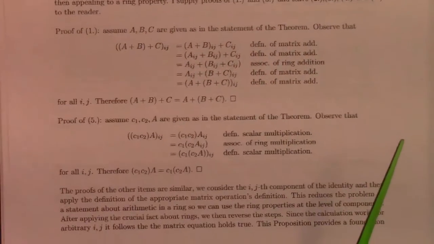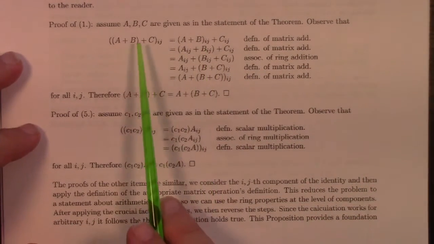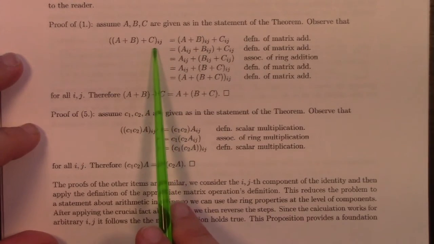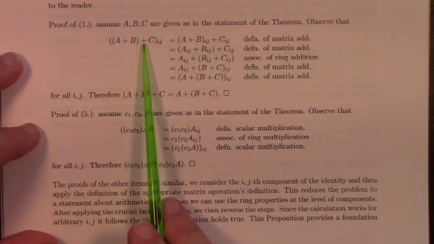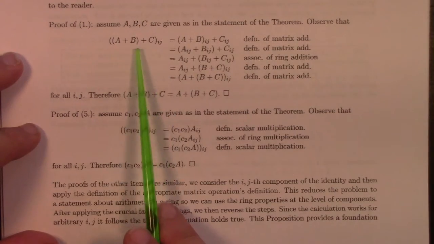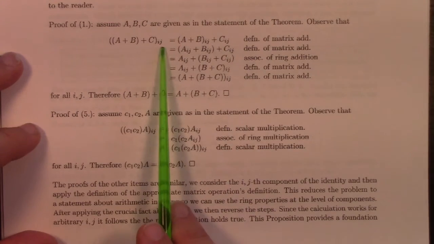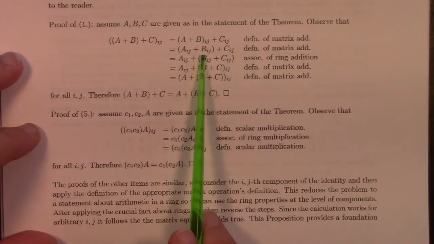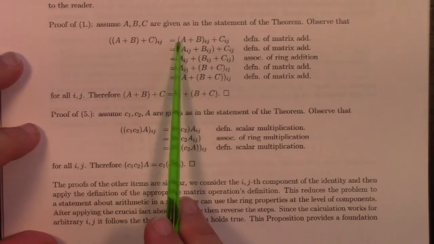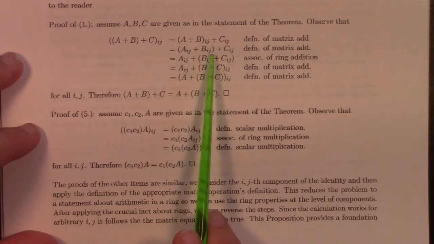Let's look at the proof of 1 just for a second, because it's pretty typical, the kind of proof you want to give. So if I want to prove that the sum of matrices is associative, what I do is I look at the ijth element of (A plus B) plus C, all right? Now, by definition, that would be (A plus B)ij plus Cij. Unfolding the first addition, this one. Then I use the definition of matrix addition again to change (A plus B)ij to Aij plus Bij. All right, so I just applied the definition again.